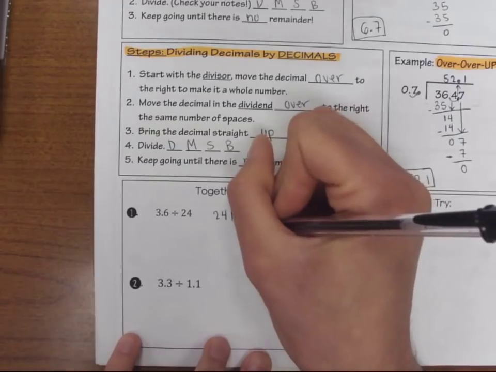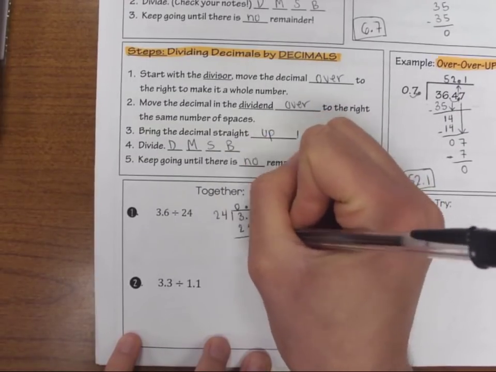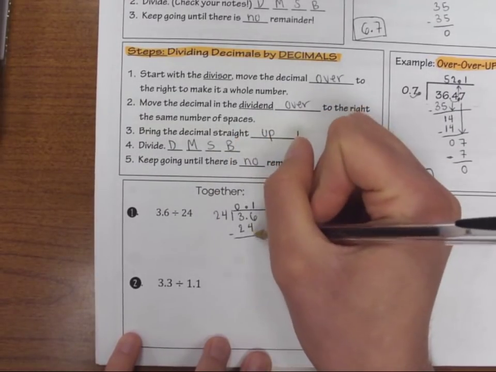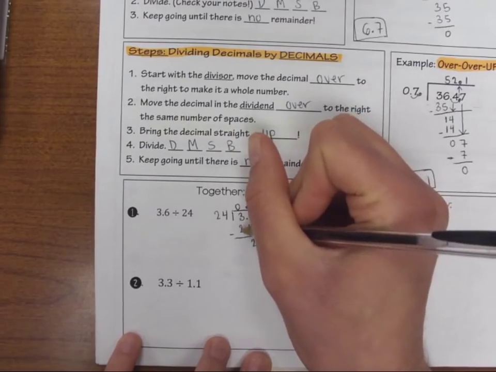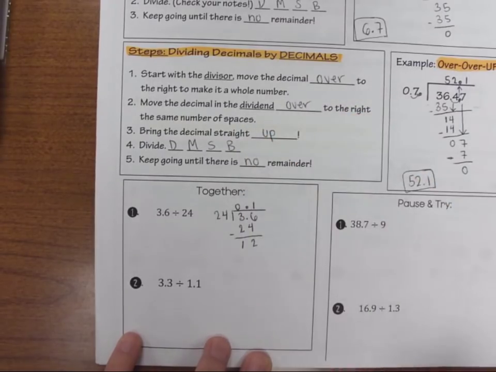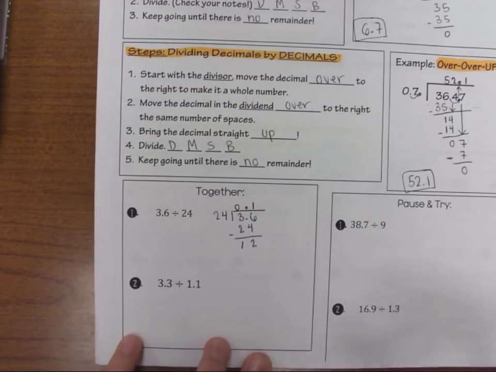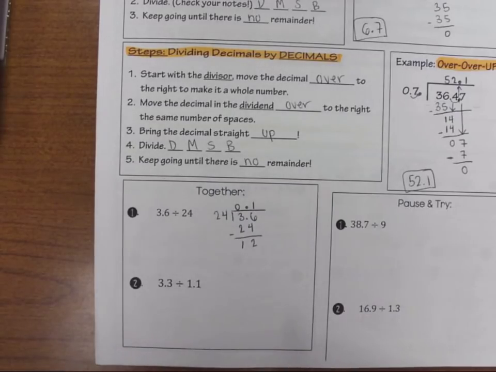1 times 24 is 24. I subtract. 6 take away 4 is 2. 3 take away 2 is 1. I always say the answer instead of what I want to say. So I have this, and now I need to bring something down, but there's nothing left.